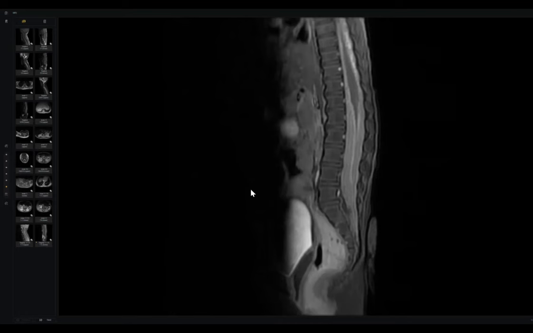Now I want axial DWI images of the brain to look for any intraventricular neoplasms. I want to rule out any medulloblastoma. So in this patient you want a brain MRI? Yes, sir.